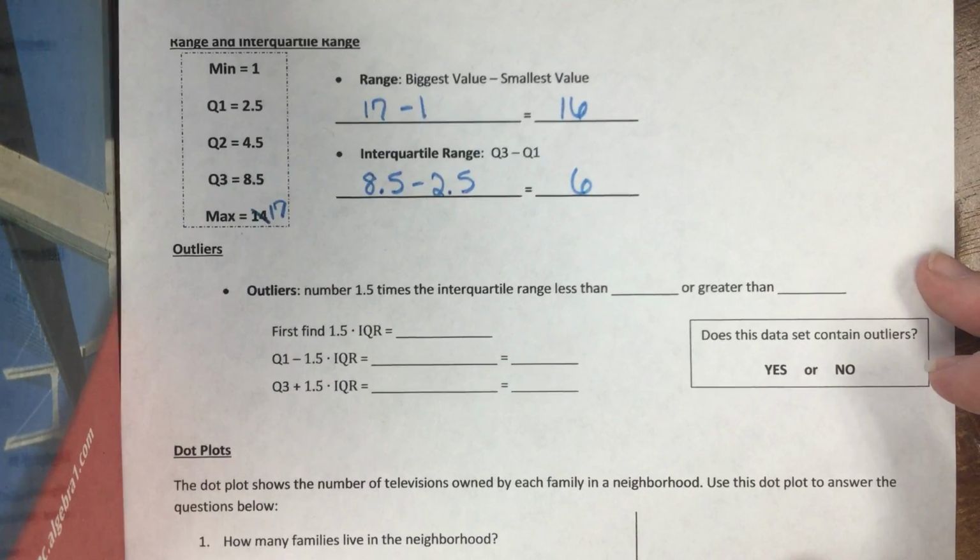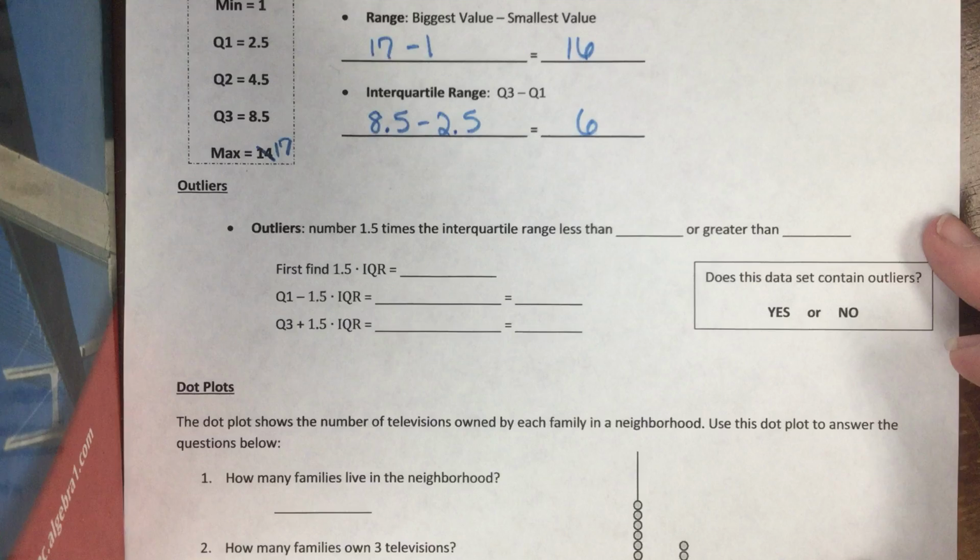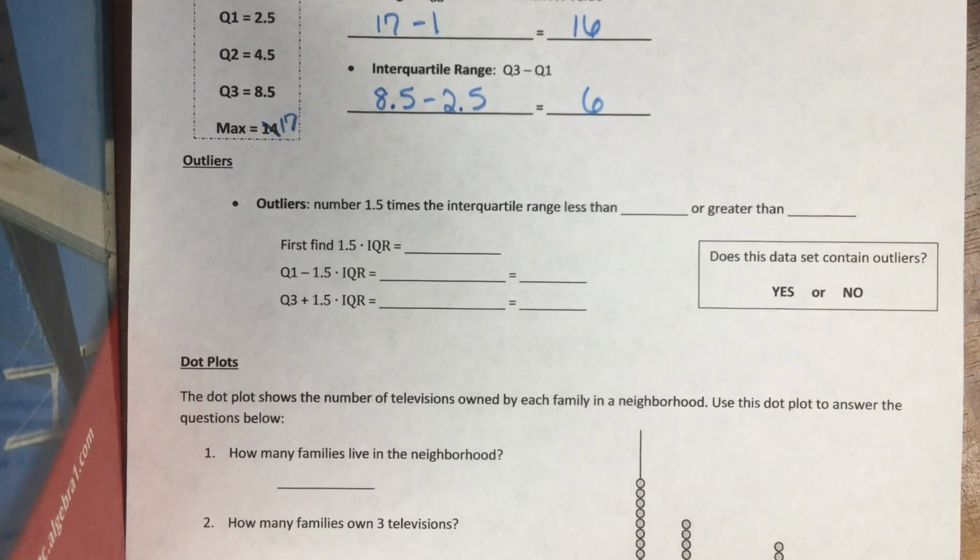All right, now, remember I said that we were talking about outliers. So outliers are different this year. What you guys would do before is you would just kind of look at your data set and you'd be like, that number's bigger than everything else. It's an outlier. Or that number's smaller than everything else. It's an outlier. You can actually mathematically quantify it. So that's what we're going to be doing this year.